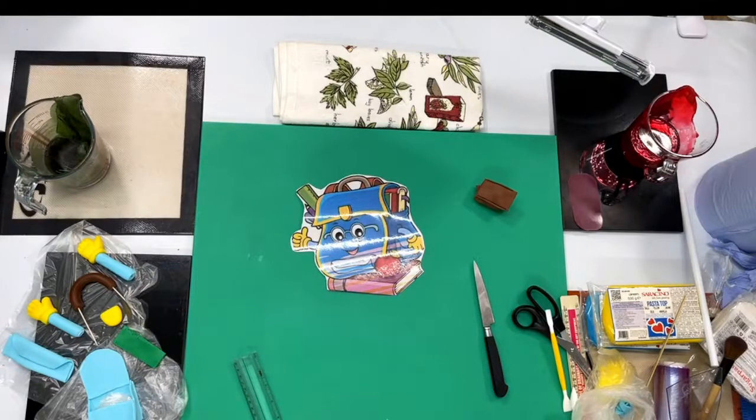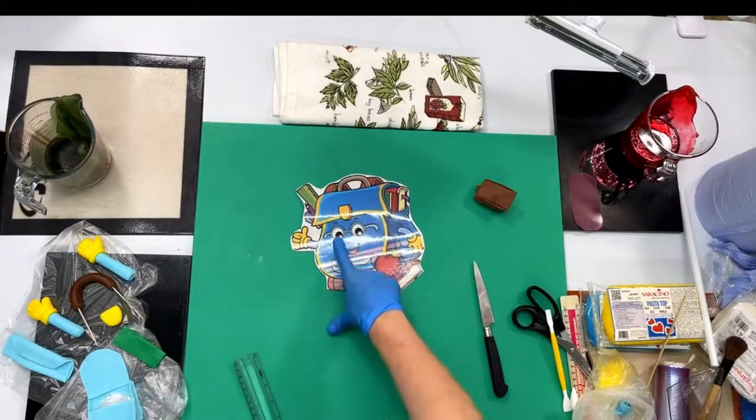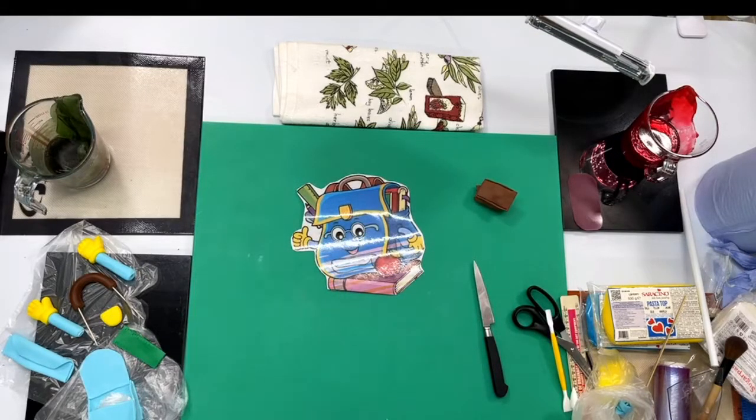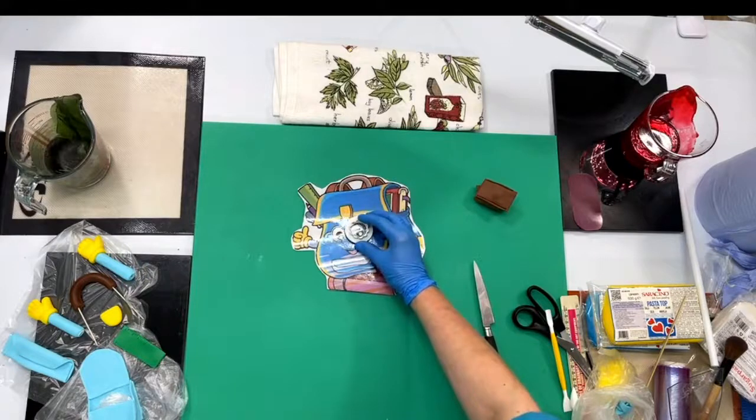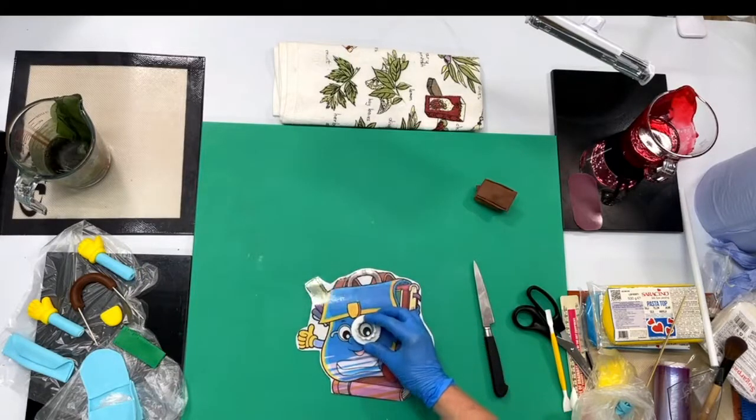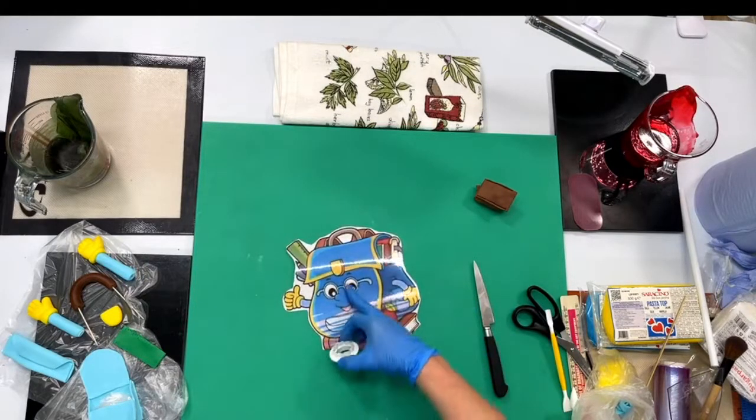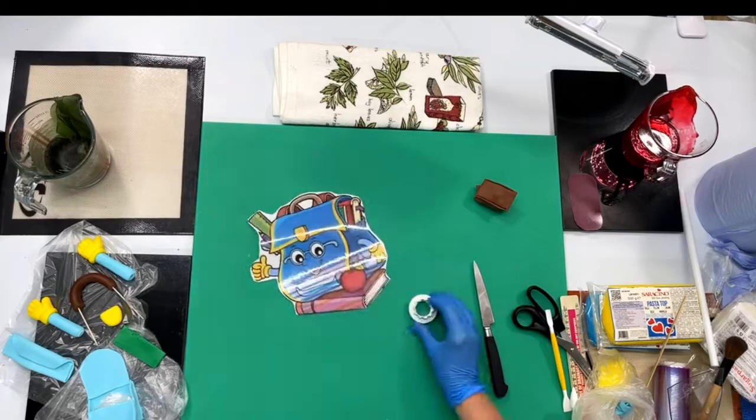Hopefully I've turned the sound off. Okay, then we have to do the eyes. Now to do the eyes, I'm going to use white. And also, I need a round cutter, similar size with the size of the eye. But I also have to make the glasses.